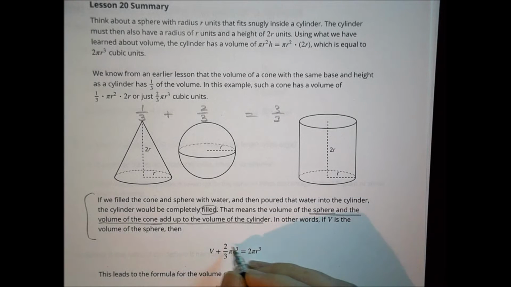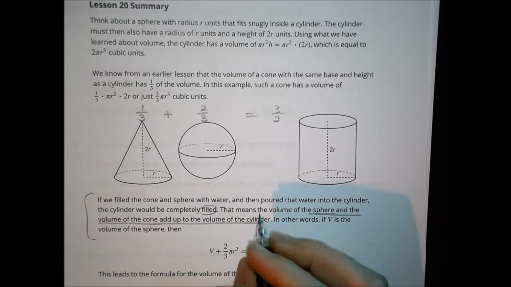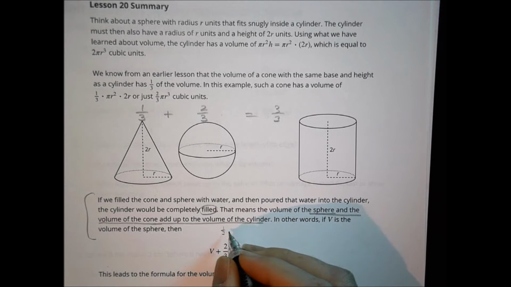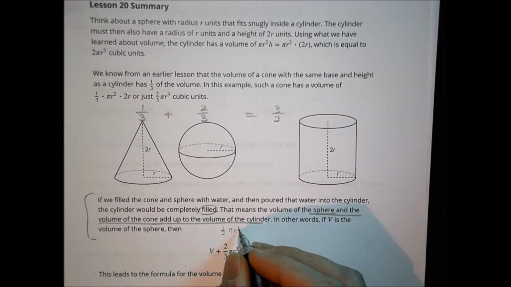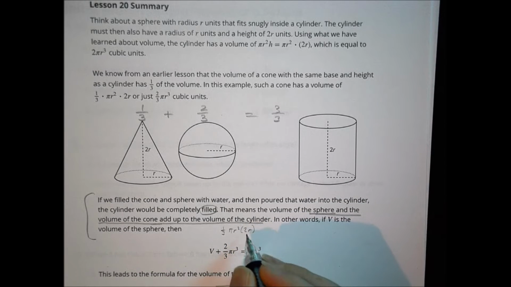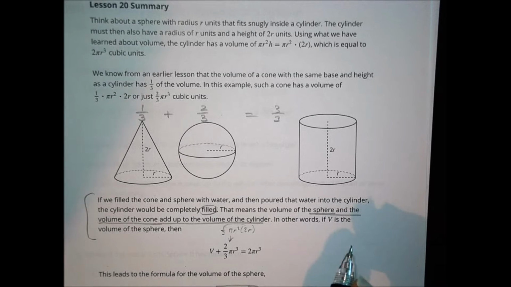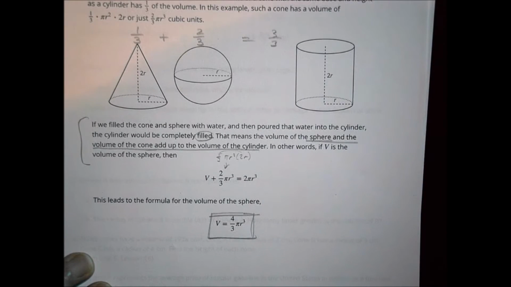Remember this part for the 2/3, we got that by doing 1/3 of the pi r squared and the height being 2r. So by doing the height being double that, that's how you come up with a 2/3 pi r to the third. I got that right there. Okay, and so that's what we have. That's our formula for the volume of the sphere, and we'll use that today in your homework activities.